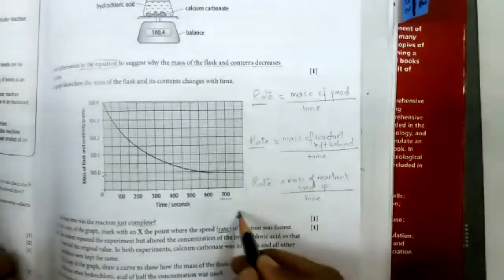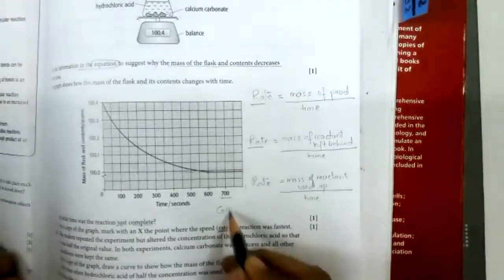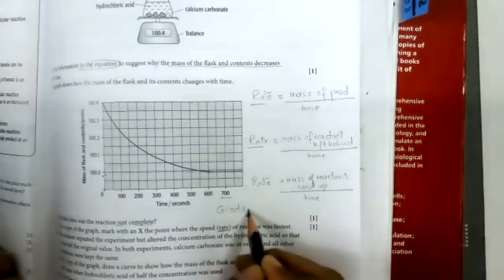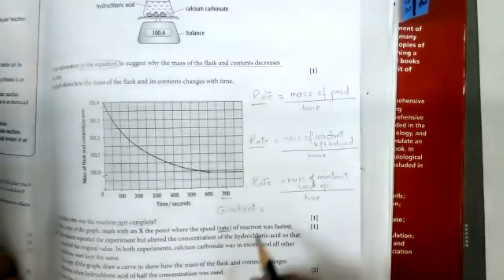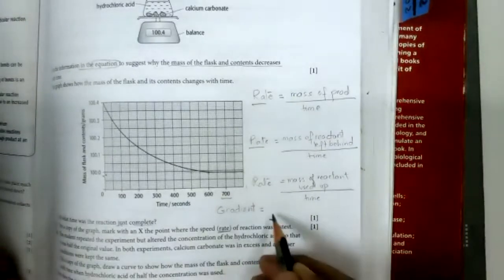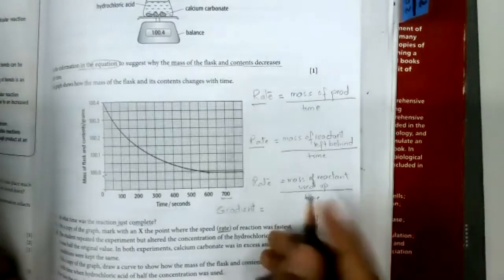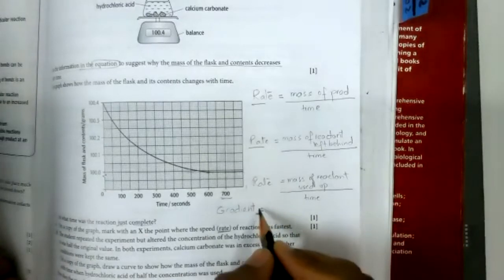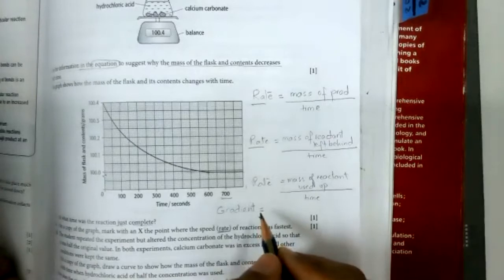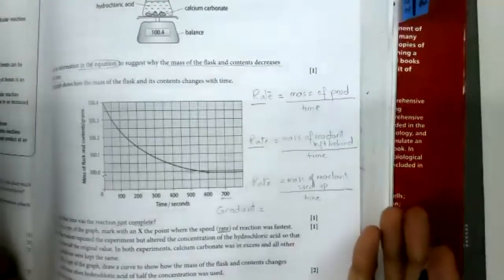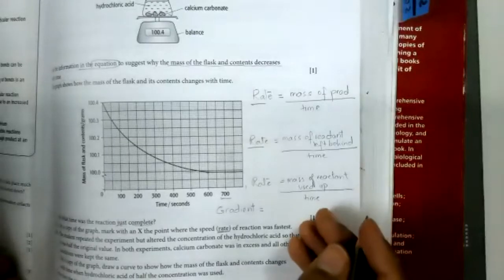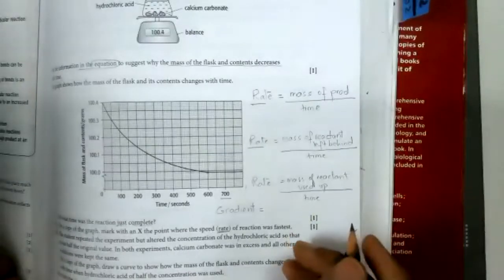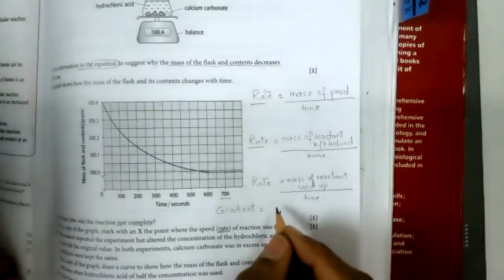So remember, what is gradient in math? Who will tell me the formula for gradient? Come on, this is maths. Who is good at maths? How do you find out the gradient of a graph? Yes, Ajwa? y1 minus y2 over x1 minus x2. No, Ibrahim, I asked Ajwa.